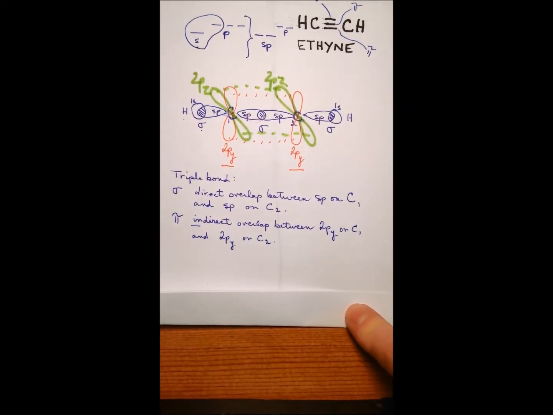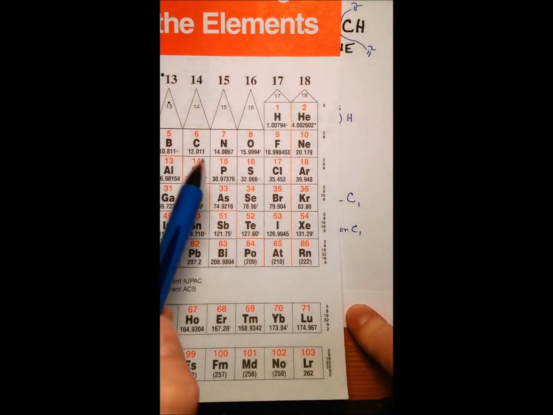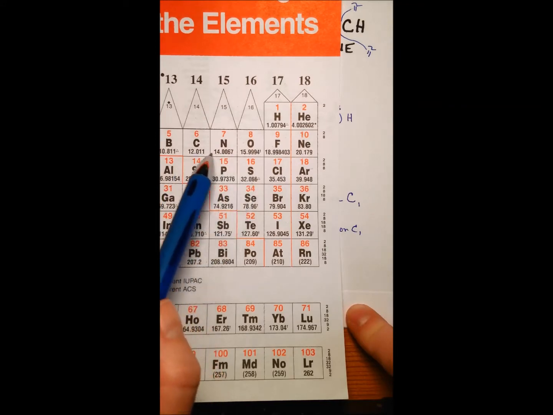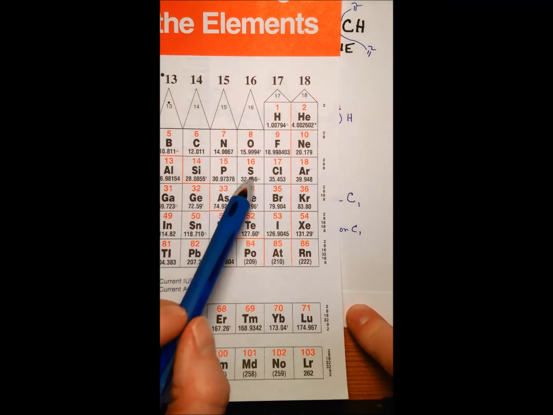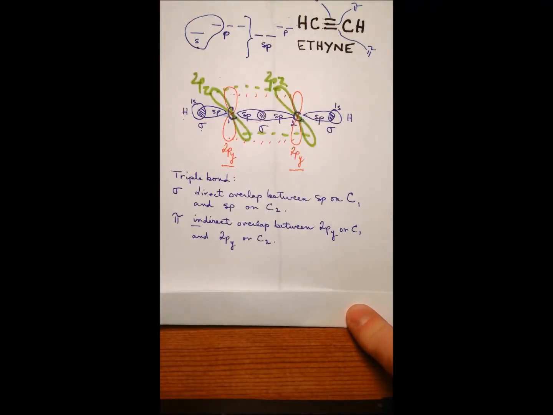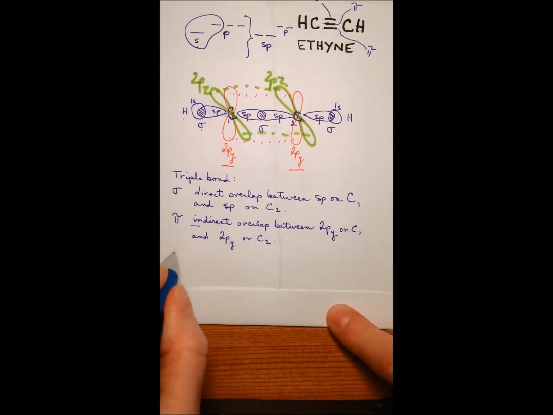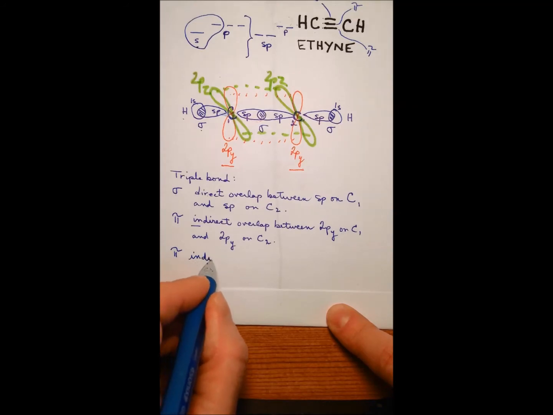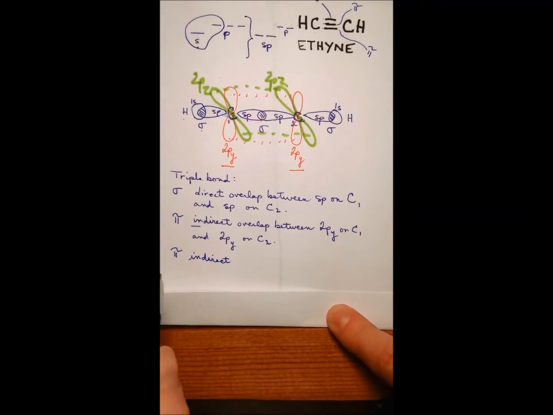All right, so I was thinking about this when I had the table here. So you might be thinking, well, what if carbon was making a bond with sulfur? You'd still want to match up your letters, Y with Y, but it might be a 2py with a 3py. But it's the orientation that's important. And finally, the second pi bond: as soon as we see pi, we know it's indirect, and we also know that it's made up of p's and not hybrids.